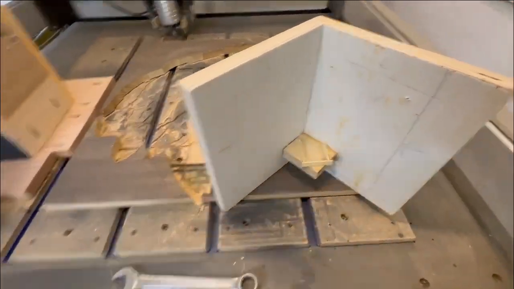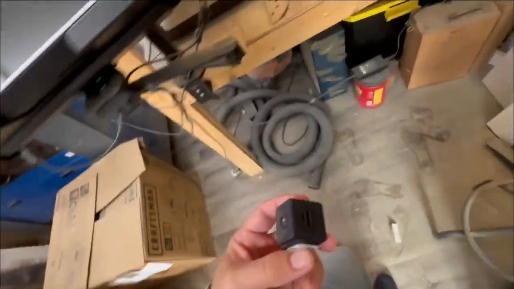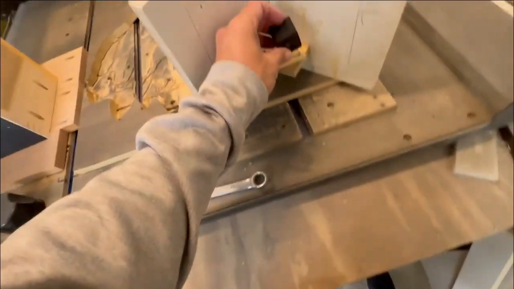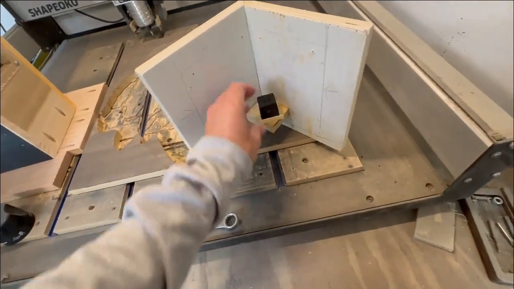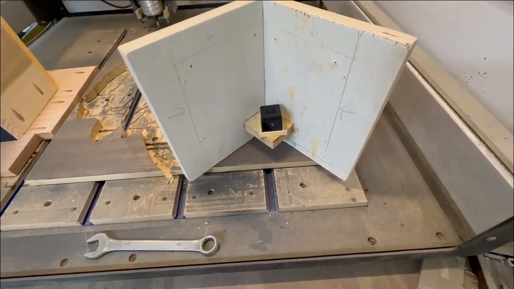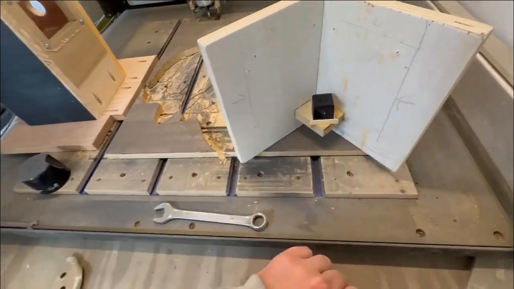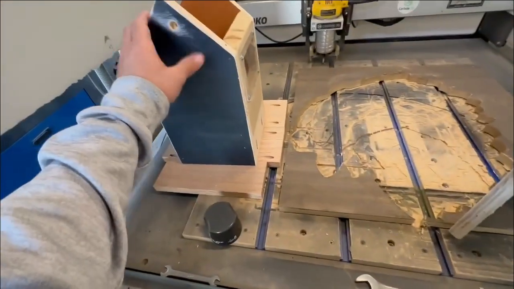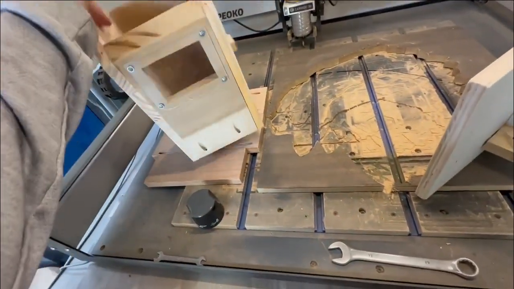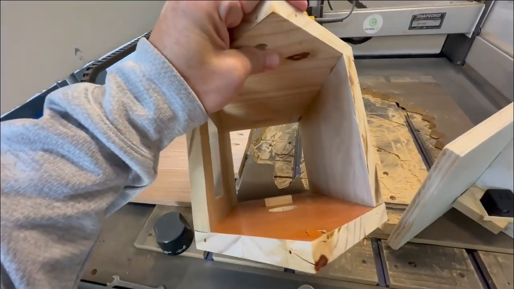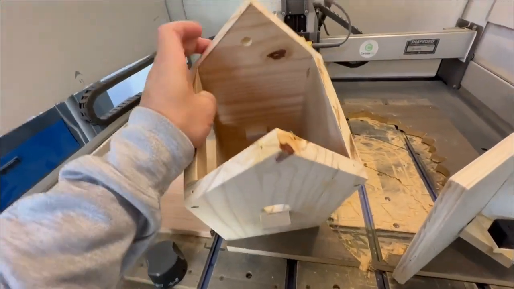Let me grab the camera. You see there, I've got Velcro on the camera. I'm going to do this like that. So that camera will be facing straight down into the birdhouse. So here's the birdhouse. We got that.